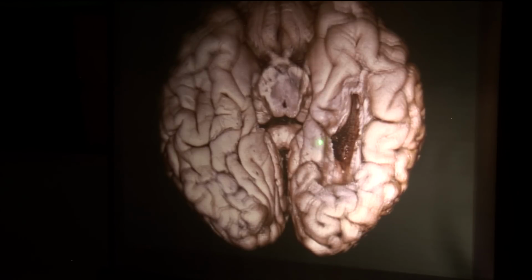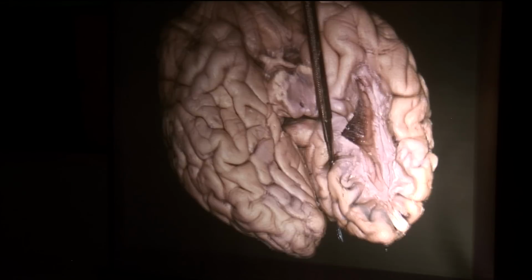Okay? We're going to be seeing tomorrow that this is already sitting in the tentorium. This is over the petrous bone and a little bit over the middle fossa. You have to know where these things are. We'll show it tomorrow in tumor surgery. So this is the fusiform gyrus removed.